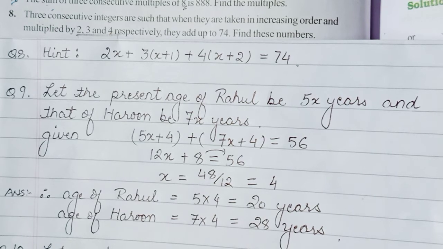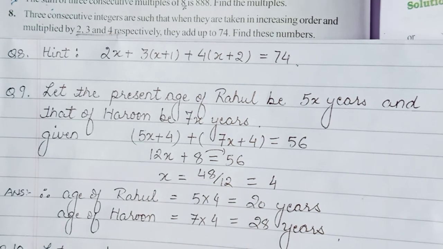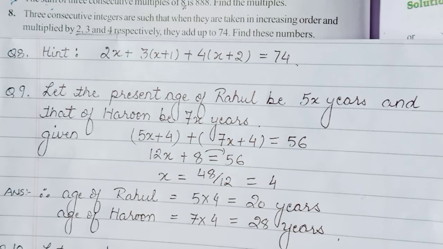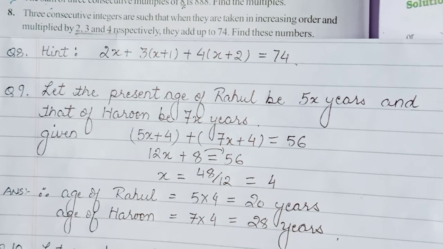Okay, now distribute that 3 and 4 inside and then simplify your equation to find your x and hence all those 3 numbers. So I leave this one to complete for you girls.